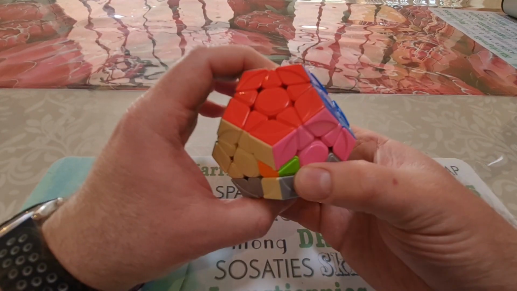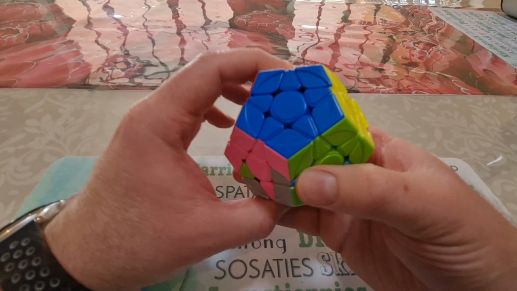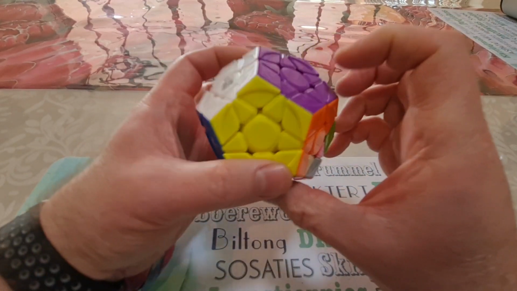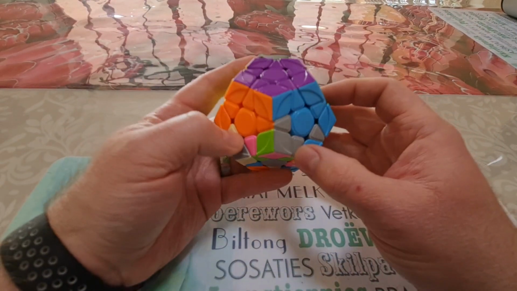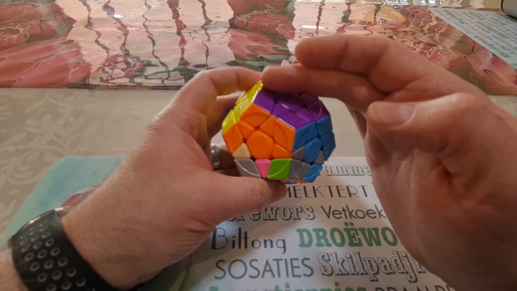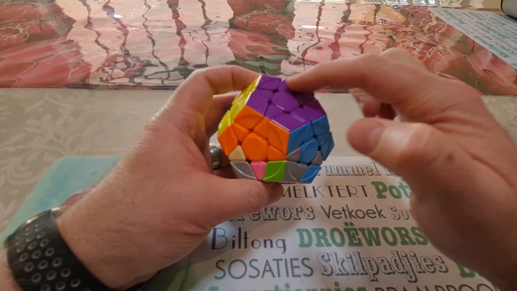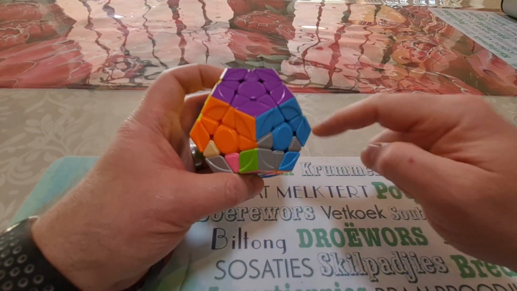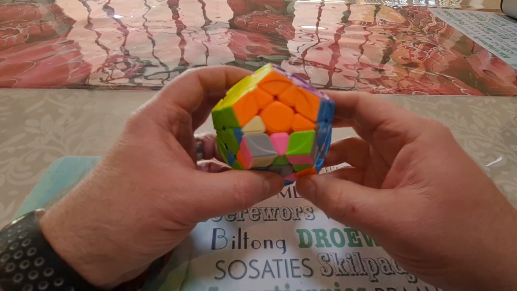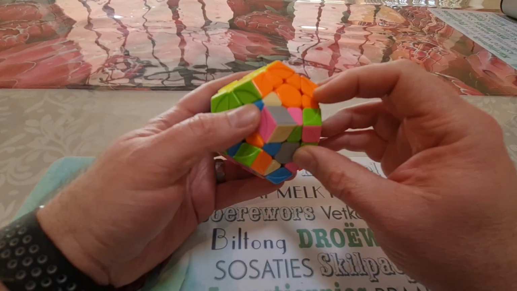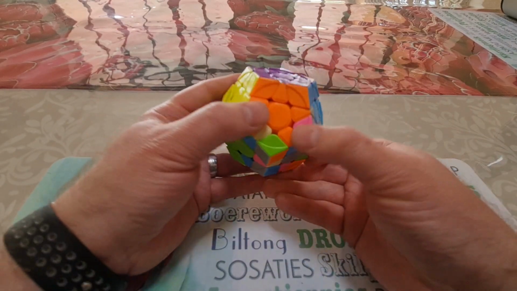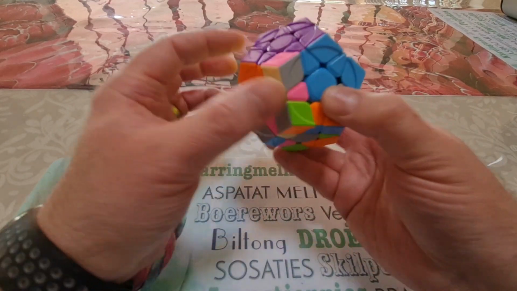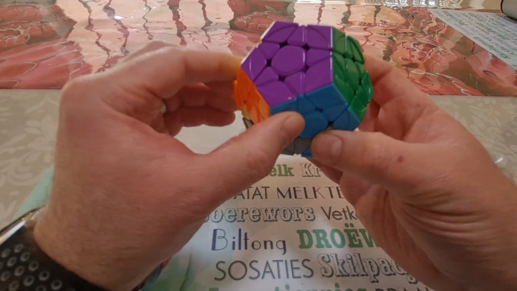So there you've got all your top colors. So white, and then 1, 2, 3, 4, 5. So now that's called the third layer. Layer 1 done, 2 done. This zigzag one is 3 done. Now it's 4. 4 is very easy, luckily. So that's just normal 3 by 3.